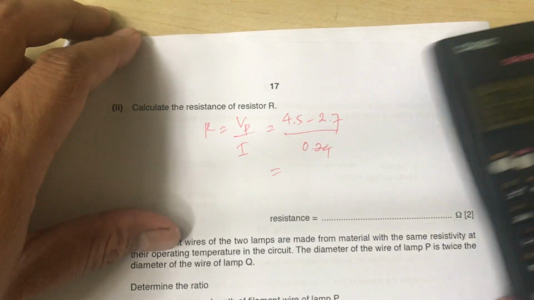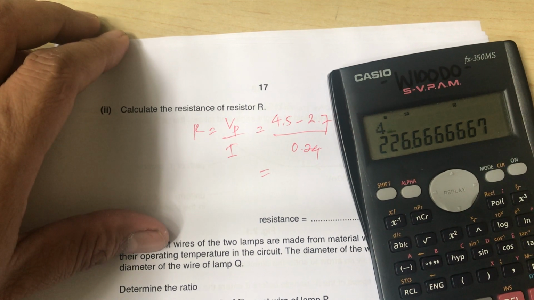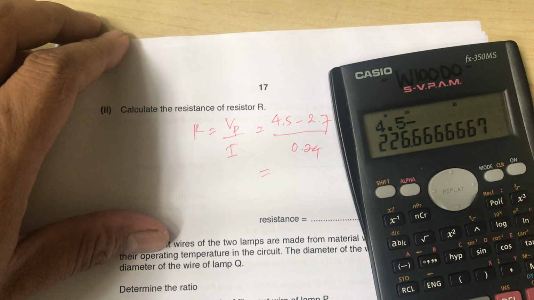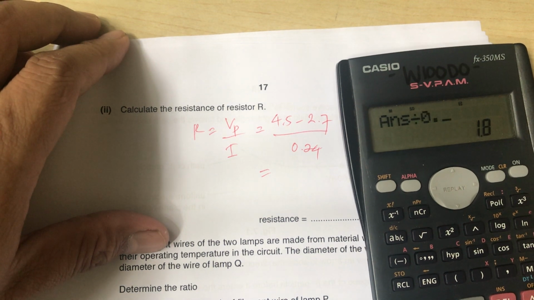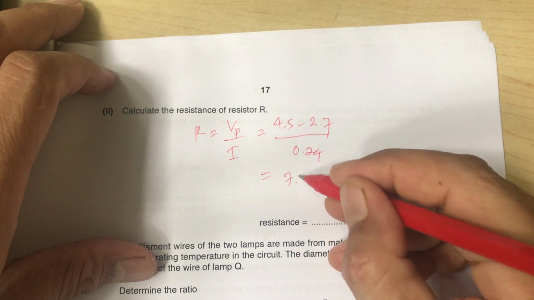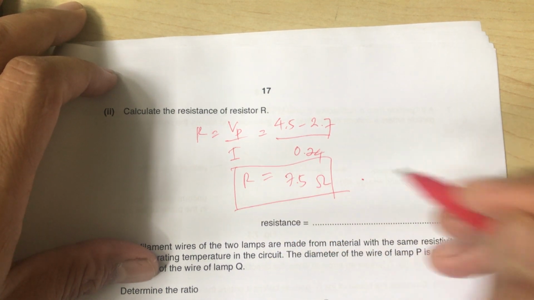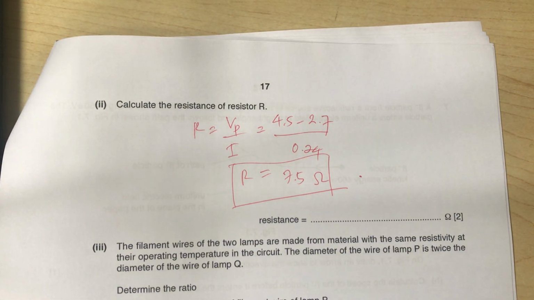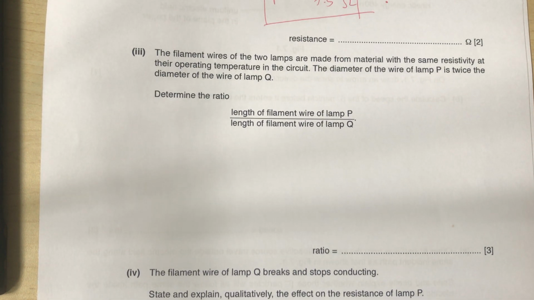So we have 4.5 minus 2.7 divided by 0.24, yes, 7.5 ohms. Yes, this is the resistor. Okay, then continue to the next number.